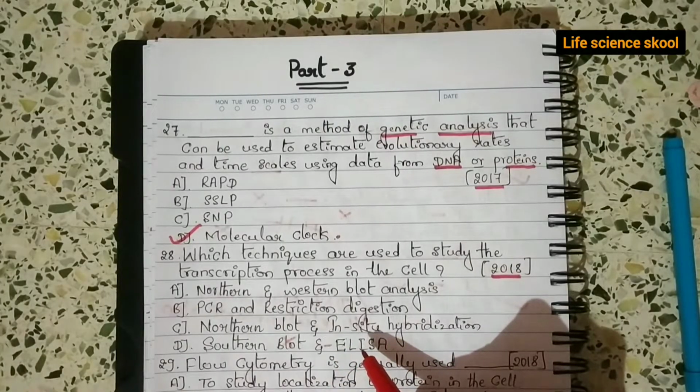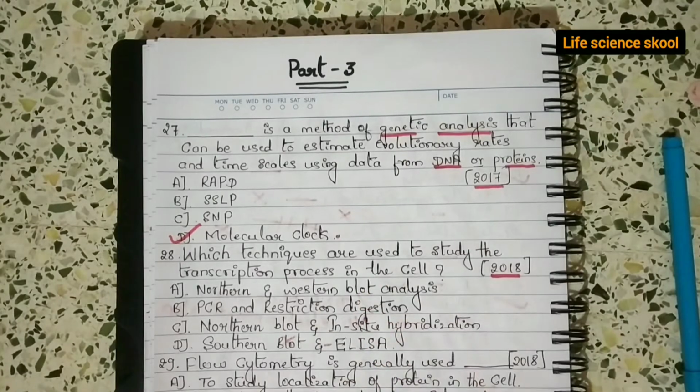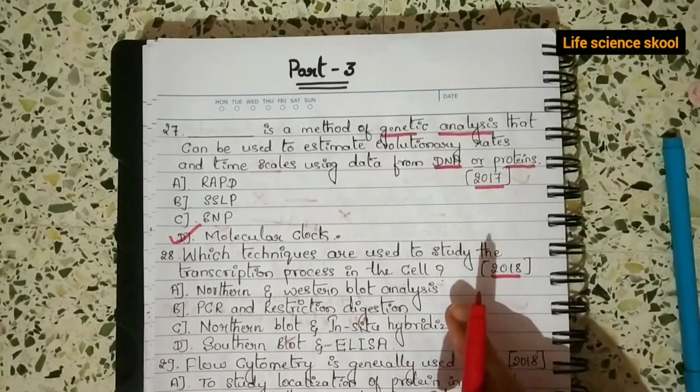Here they are asking about the transcription process.